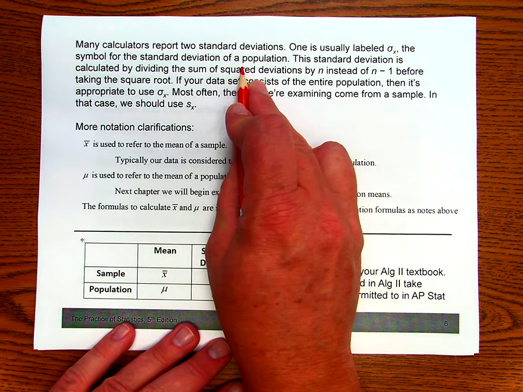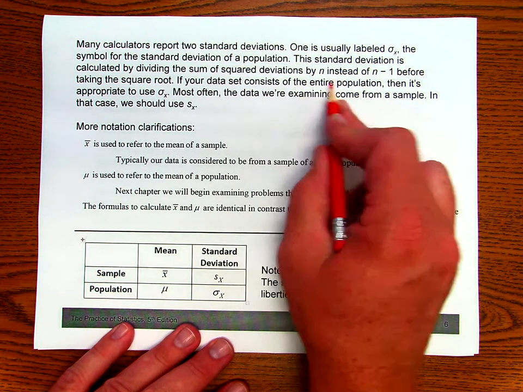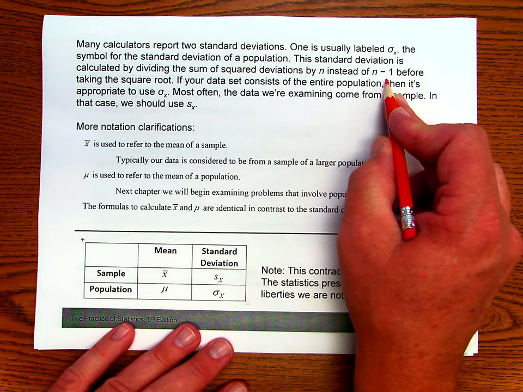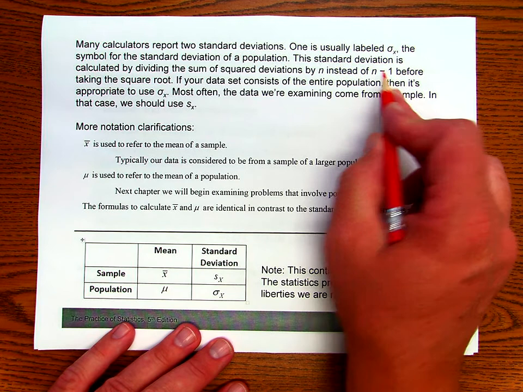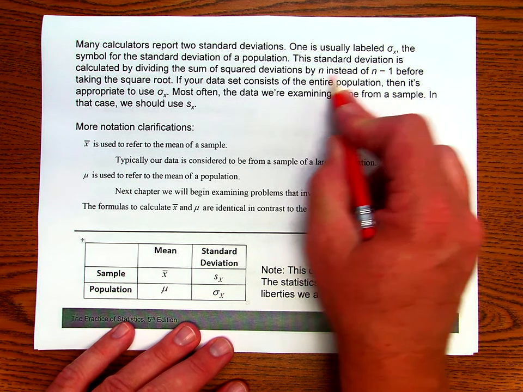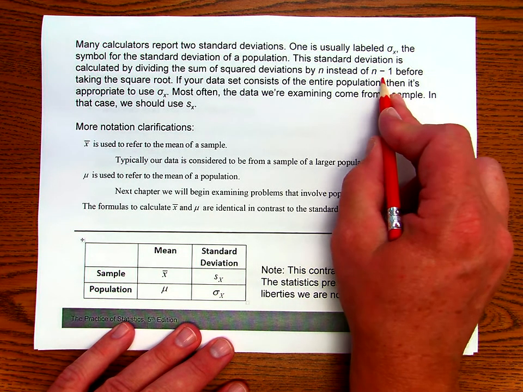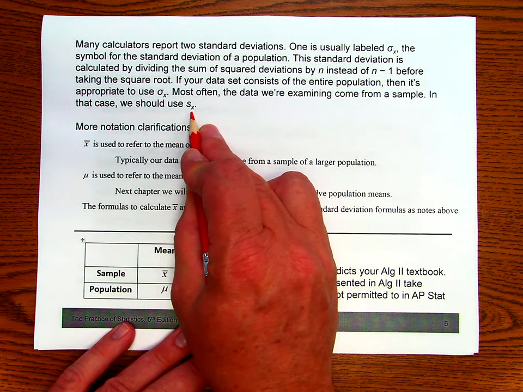This standard deviation is calculated by dividing the sum of the squared deviations by n instead of n minus 1. So this is getting at, sometimes you divide by n, sometimes you divide by n minus 1. If it's a population, you're dividing by n, which means your standard deviation gets that symbol. If it's a sample, you divide by n minus 1, which means your answer for the standard deviation is going to get that guy right there.